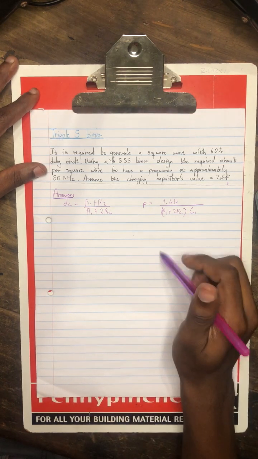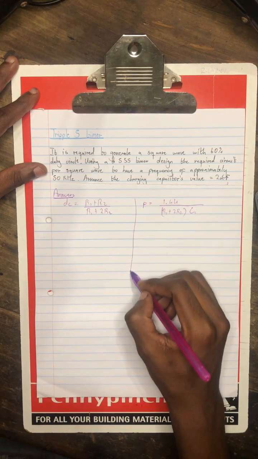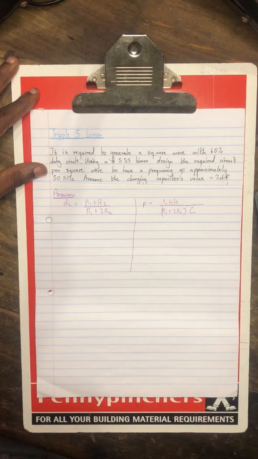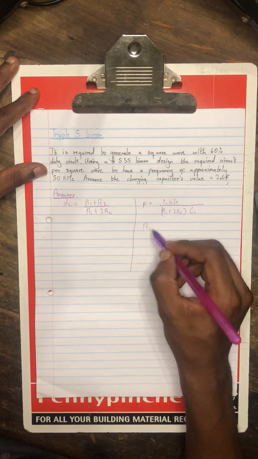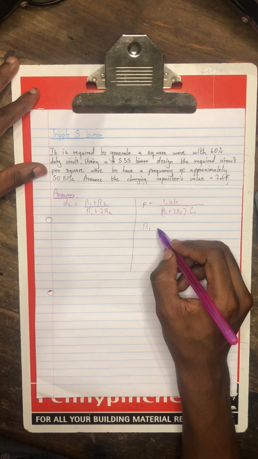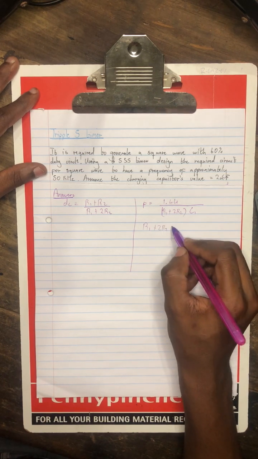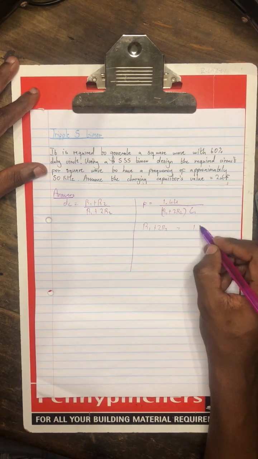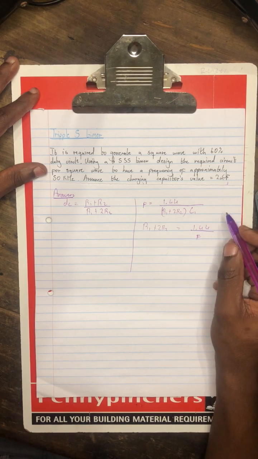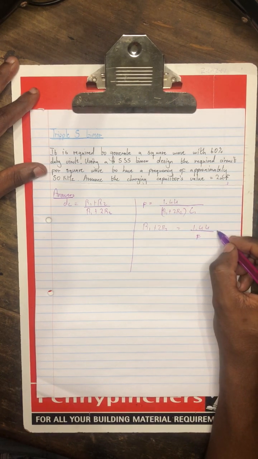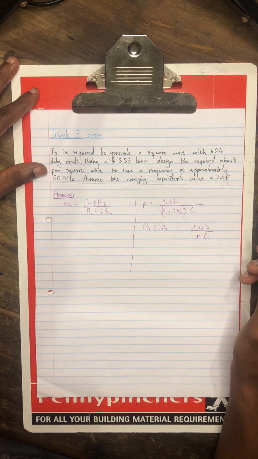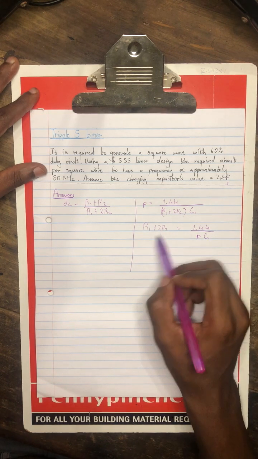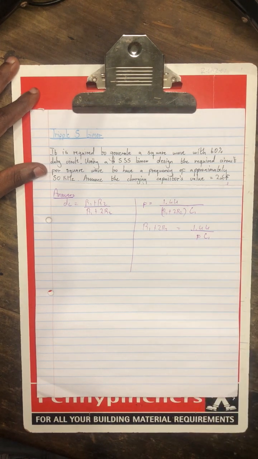So basically here, we are going to start off with the frequency formula, and we are going to make R1 plus 2R2 the subject of the formula. So R1 plus 2R2 is equal to 1.44 over the frequency multiplied by C1.